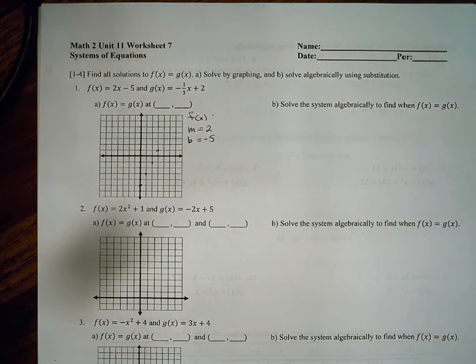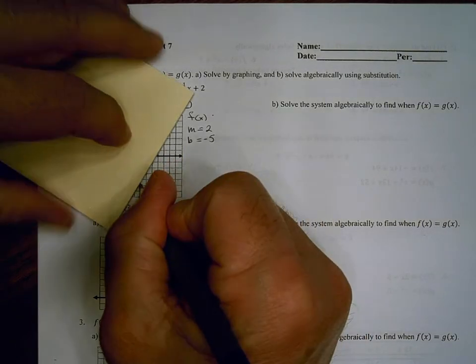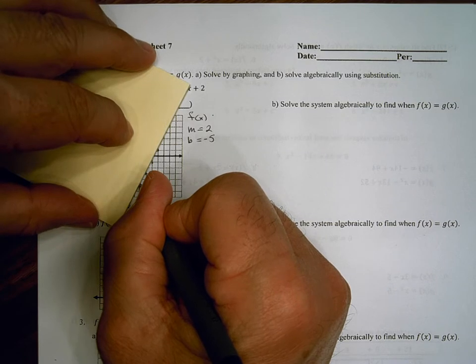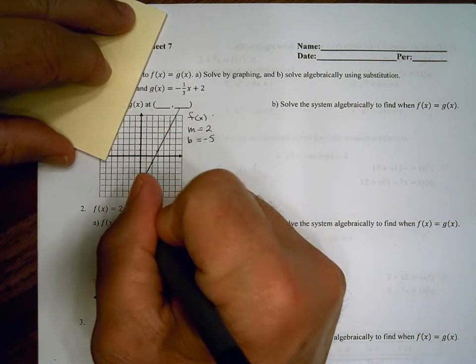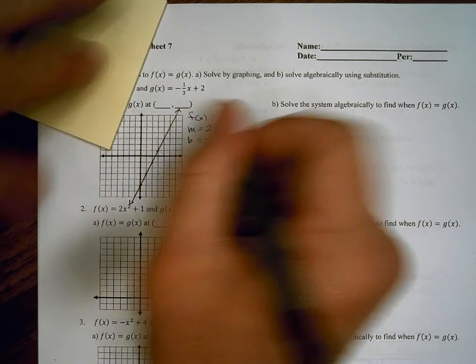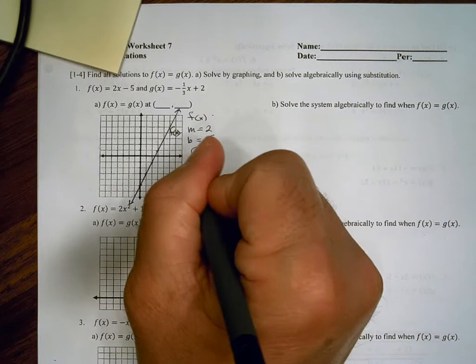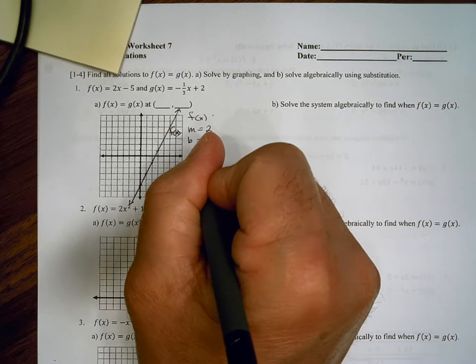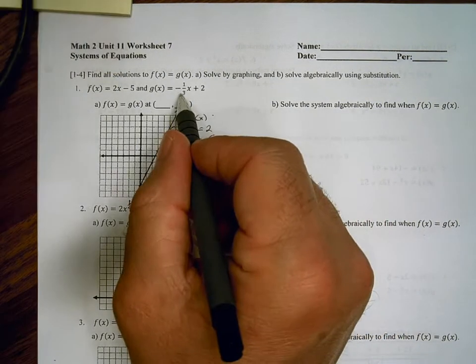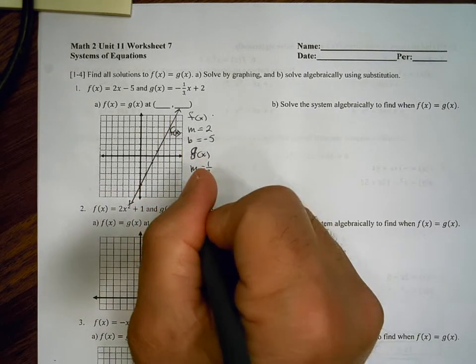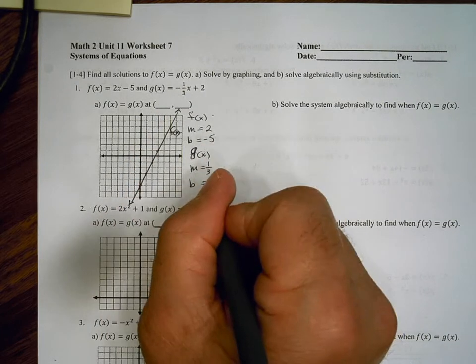I'm going to find a straight edge so I can plot this for you. Hang on a second. There's a post-it note. That'll work. Let's see if I get that just right. Okay. So this is f of x right here. And g of x, oops, sorry, not f of x again, g of x has a slope of negative 1/3 and a y-intercept of 2.